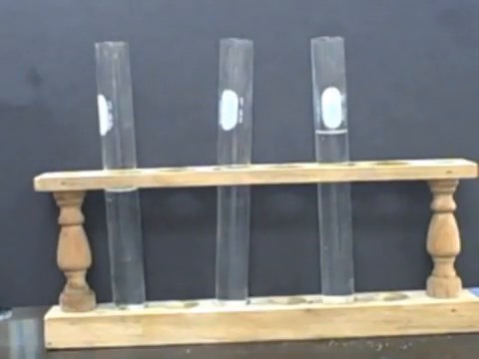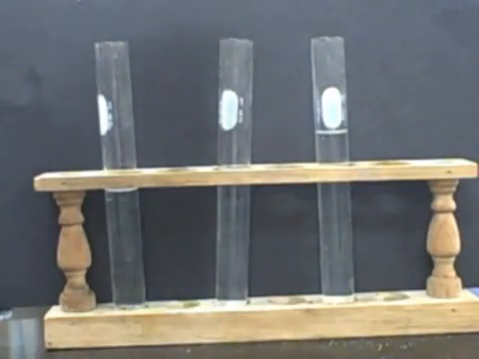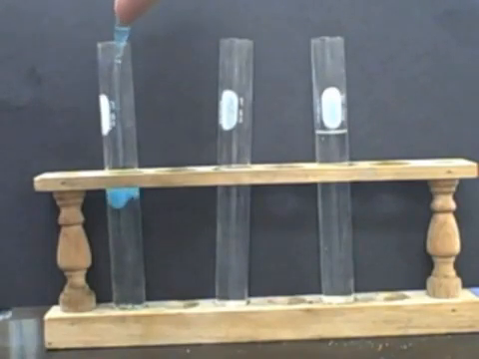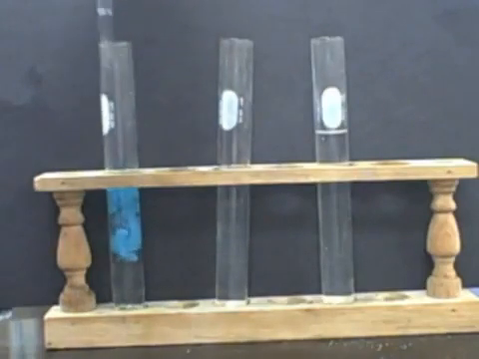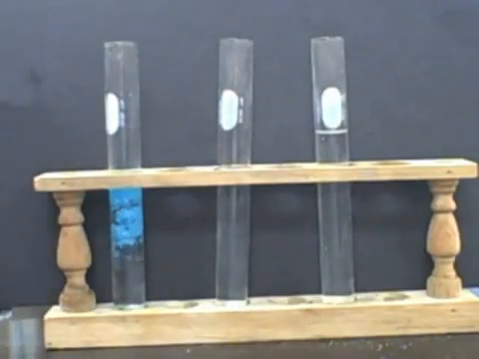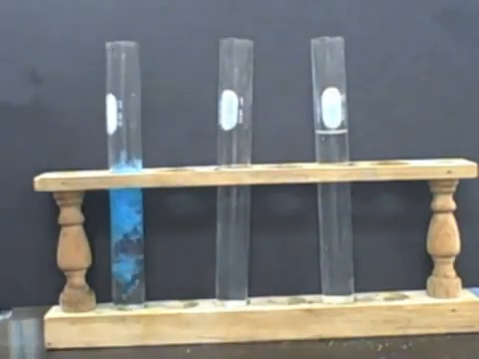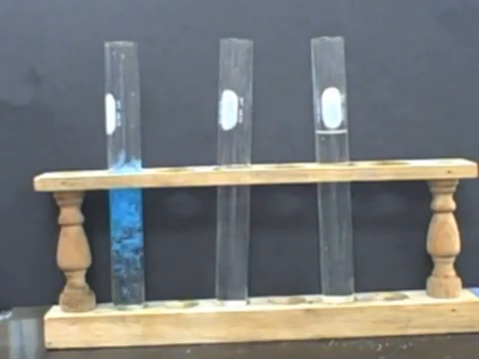Alright, so now we're doing transition metal carbonates. So we've got copper sulfate and sodium carbonate. You can see, actually that's almost the same color as the copper hydroxide. A little darker in color. The surface just bulged a little bit. Yeah, a little bit darker in color.